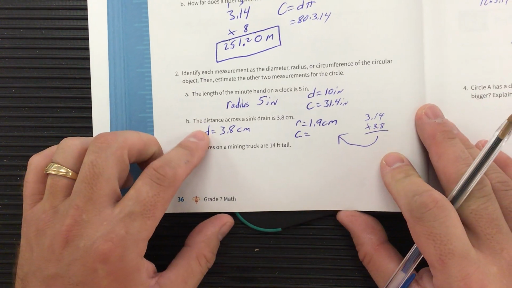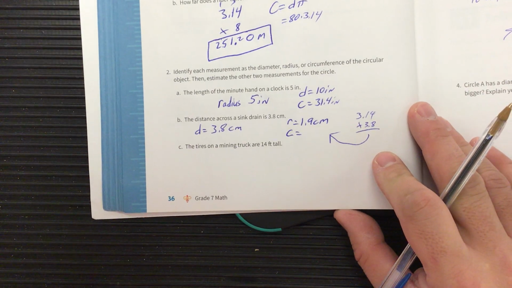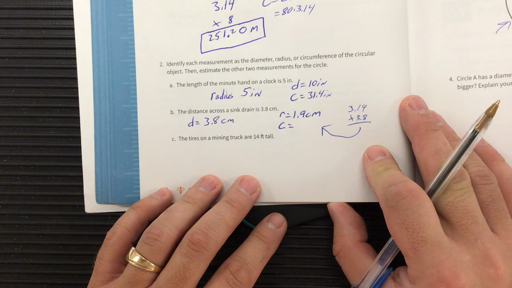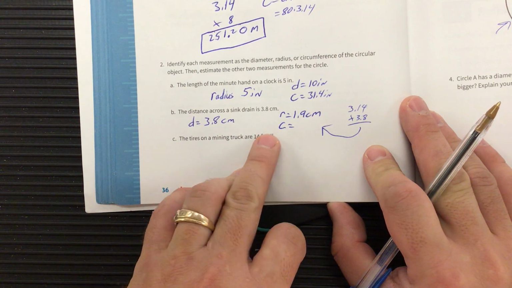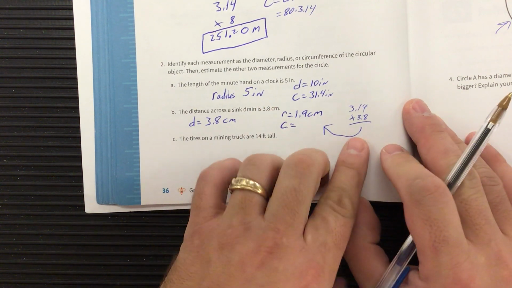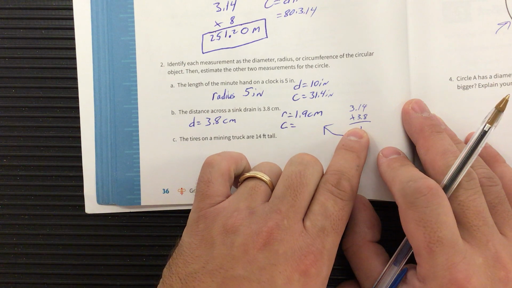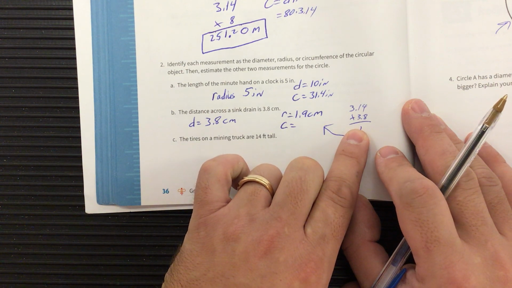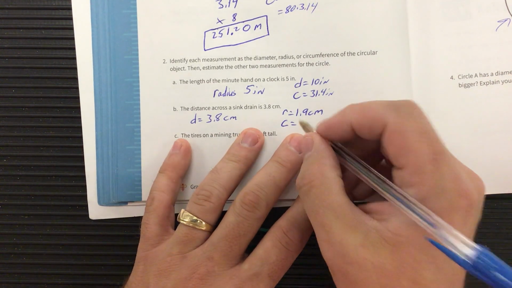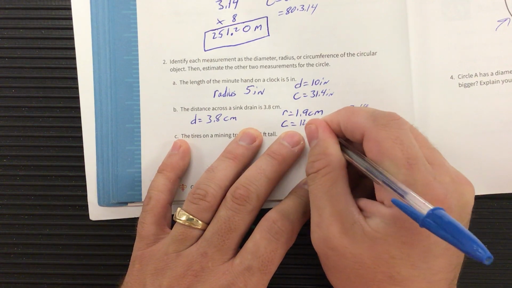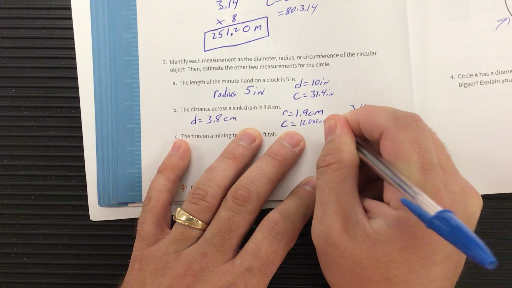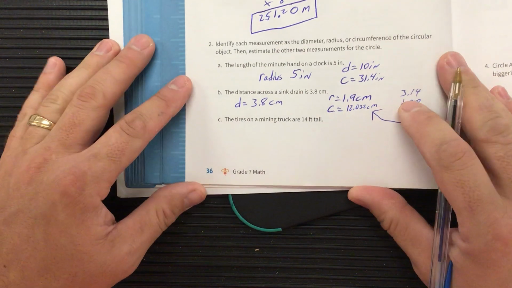All right, number 2, 3 answers. And we did A and B together. You had to finish multiplying this one. Anybody do that? What'd you get? I got 12,022. All right, I'm going with it.